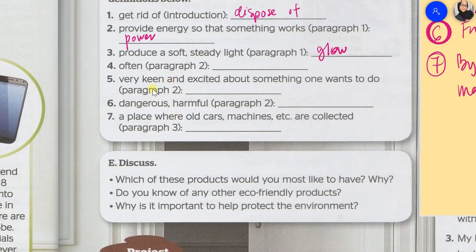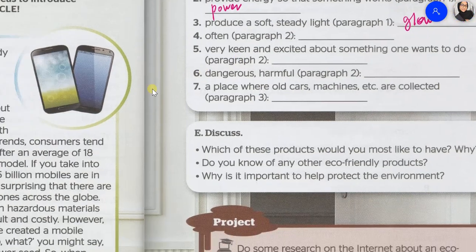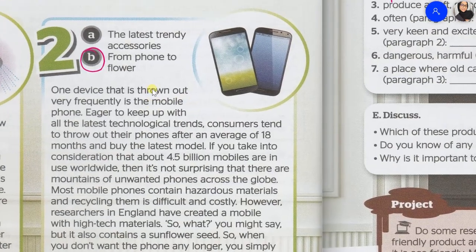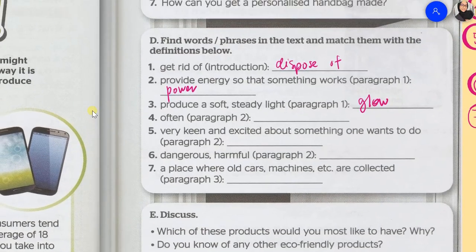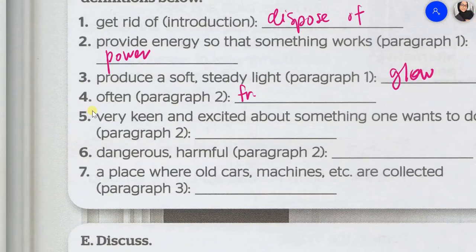Okay, next, often. Often in paragraph 2. Often ni macam selalu. Okay. One device that is thrown out very frequently is the mobile phone. Selalu. Frequently ni maksud dia selalu lah kan? Frequently means often. So the answer here is frequently. What about the next one?